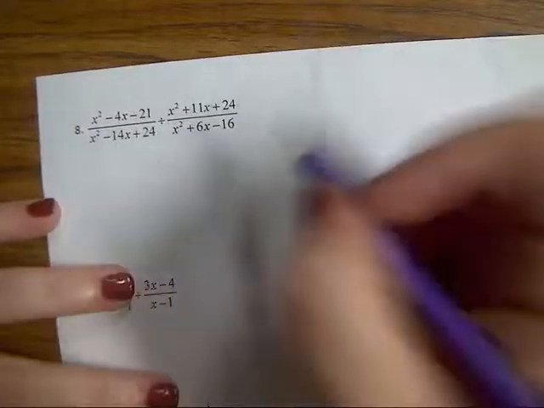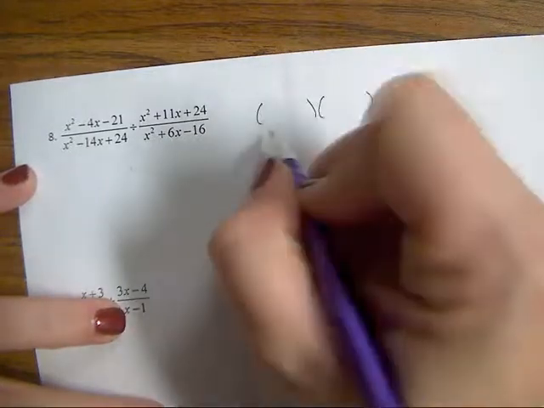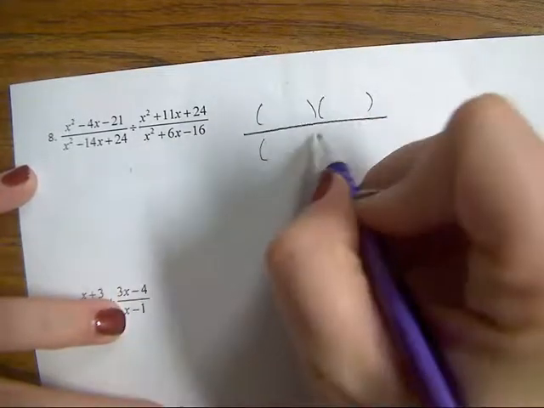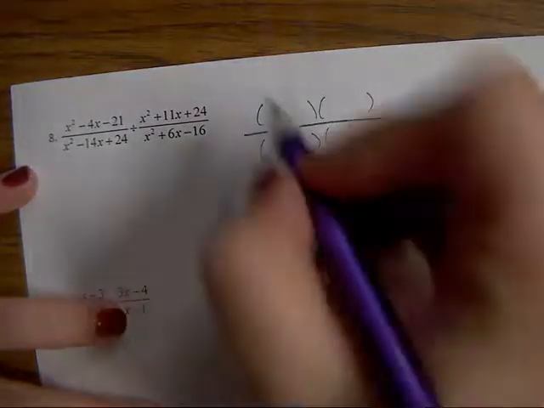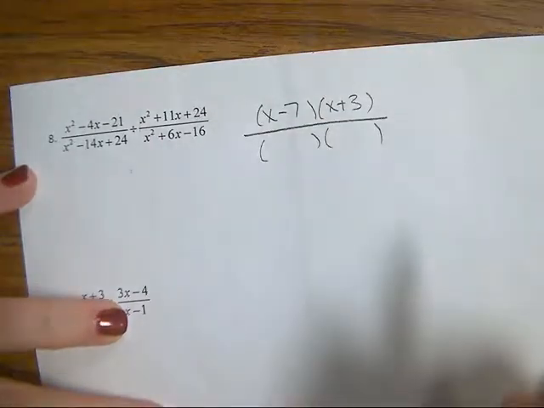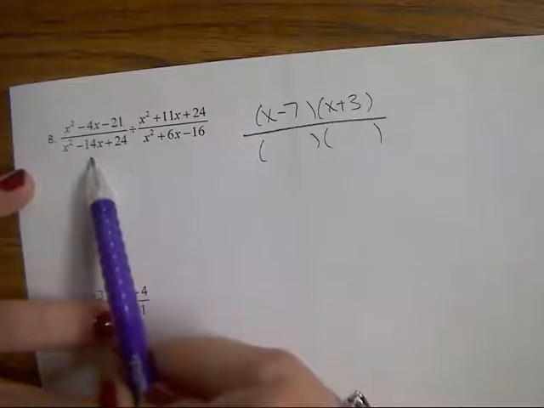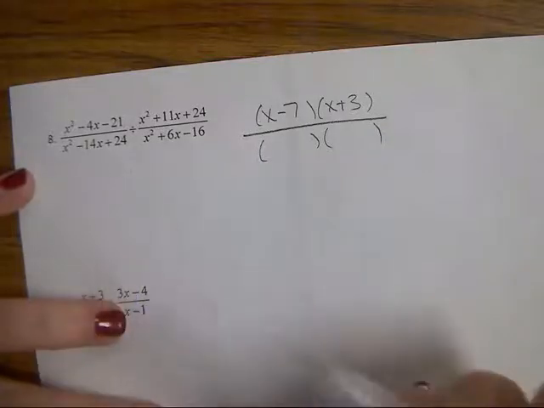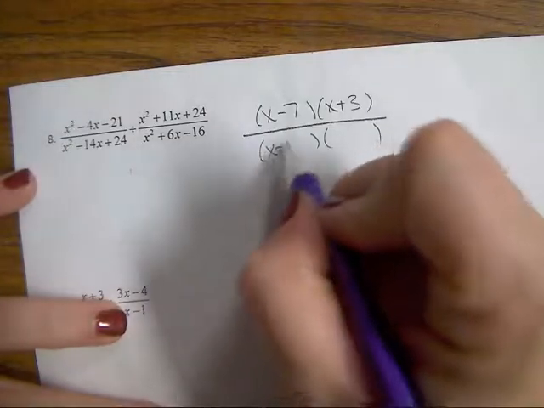So first numerator, when I factor that, remember, we need numbers to multiply to give me negative 21, but add to give me negative 4. So that's going to be a negative 7 and a positive 3. Our denominator right here multiplies to give me 24, adds to give me negative 14. That is going to be negative 12 and negative 2.